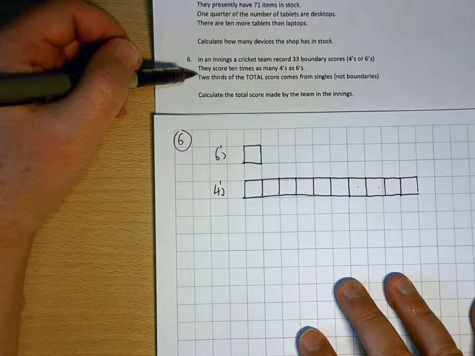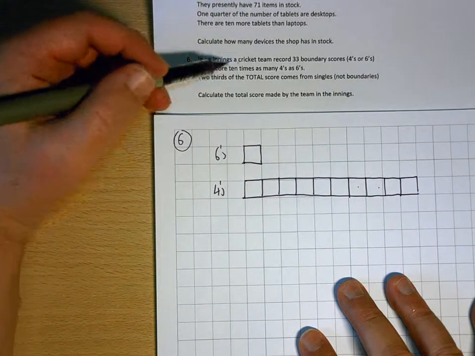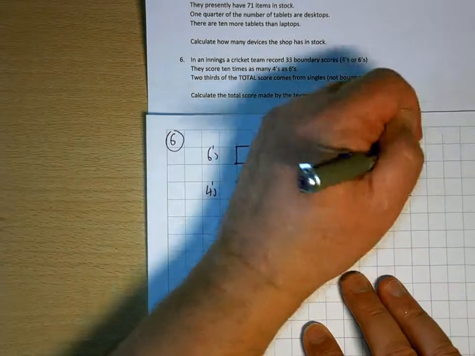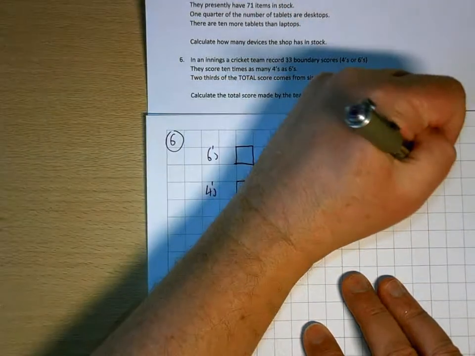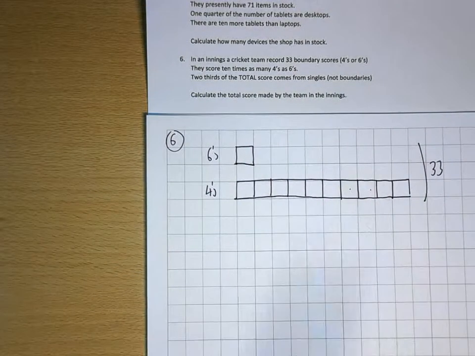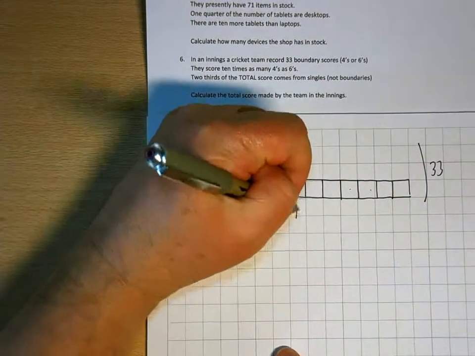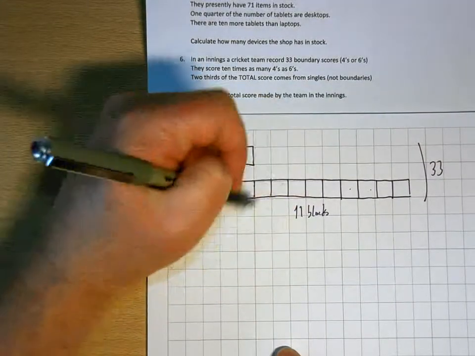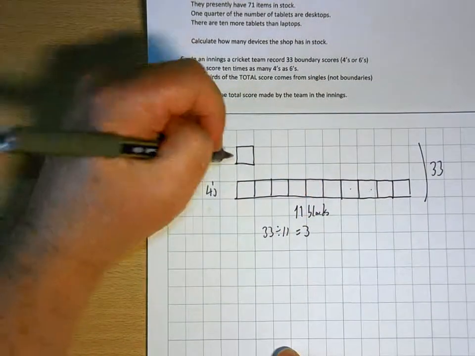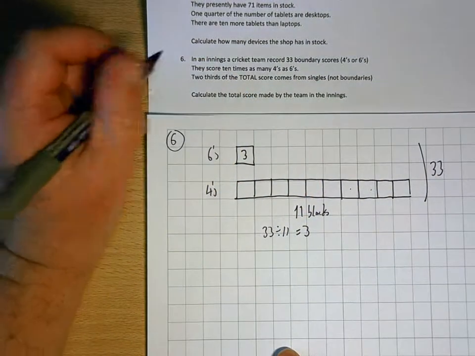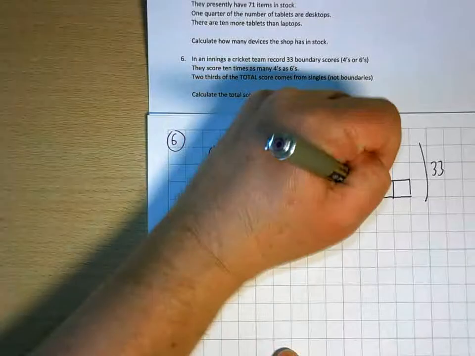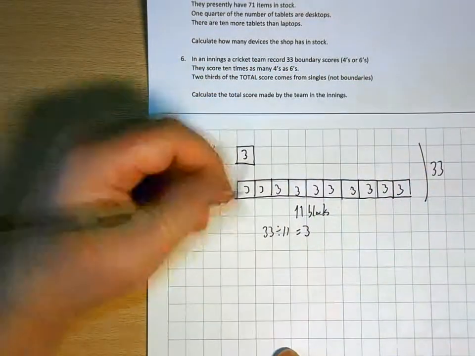And the number of boundaries, so the singles we don't have to worry about yet because we're just working with boundaries here. The total number of boundaries is 33. So the 33 boundaries are represented by 11 blocks. So 33 divided by 11 is 3. So that means 3 sixes and 30 fours.